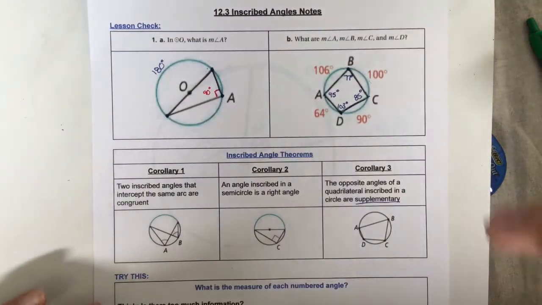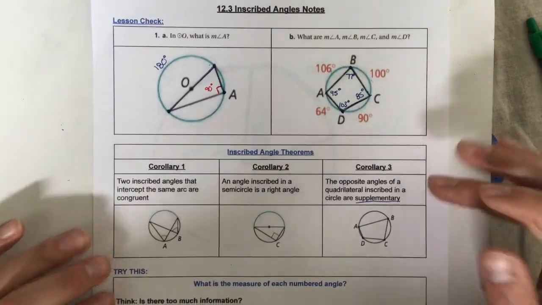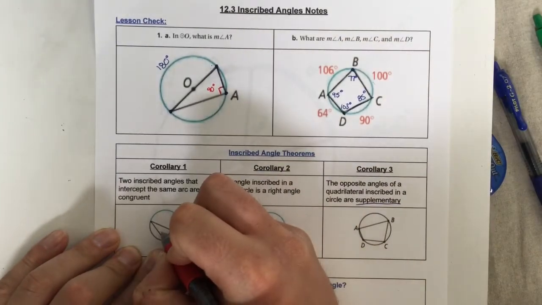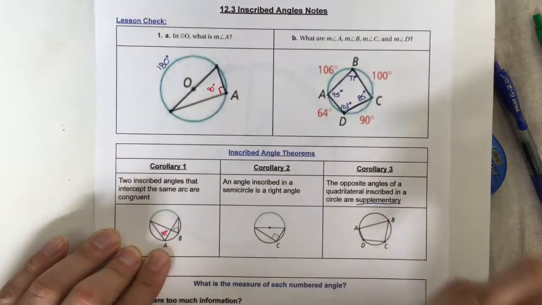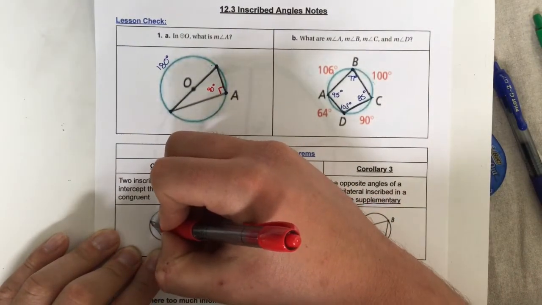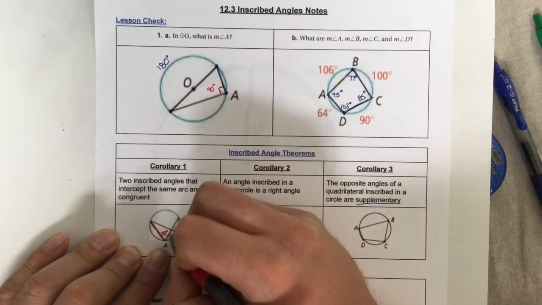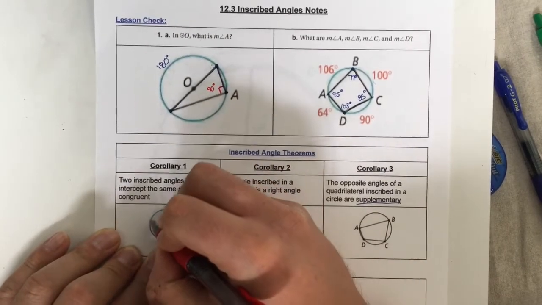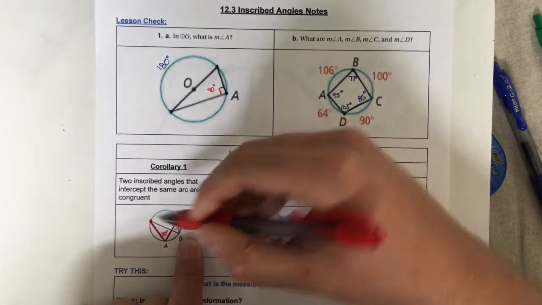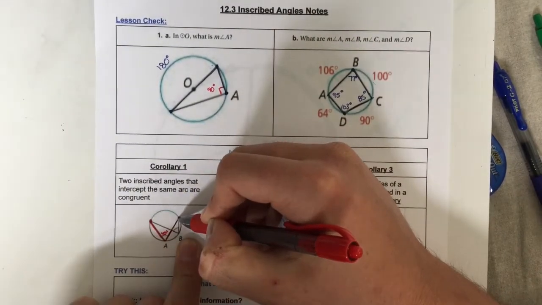But another one I want to point out is corollary 1. Let's say this angle measure is 40 degrees for our inscribed angle. And notice how this inscribed angle connects at these 2 points. Well, this angle for B also connects at those 2 points.